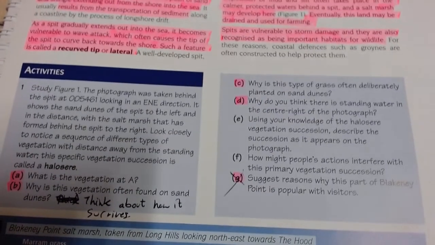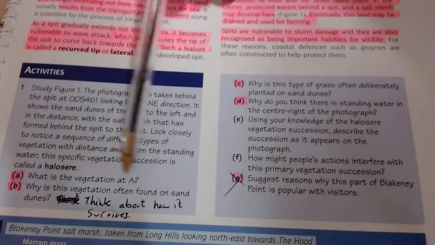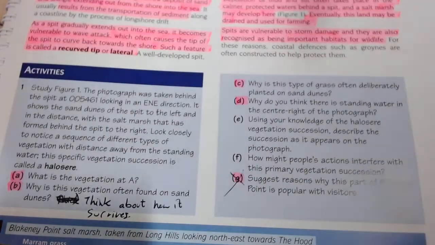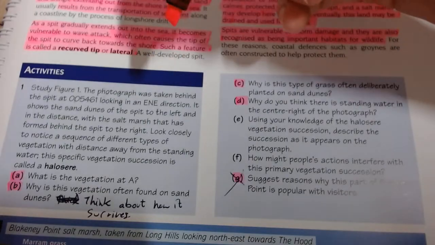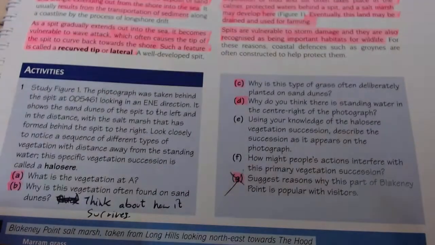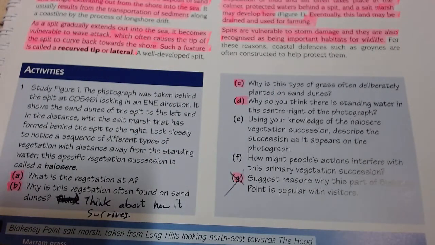Let's just make a little start. Question 1, A, B, C, and D. It says study figure 1, and figure 1 is directly below these questions, and this is very simple. What is the vegetation found at A? Actually, I made one mistake. What I would like to do is, no, we don't. It's okay, sorry. So, what is the vegetation at A? You need to look down at that in a second.